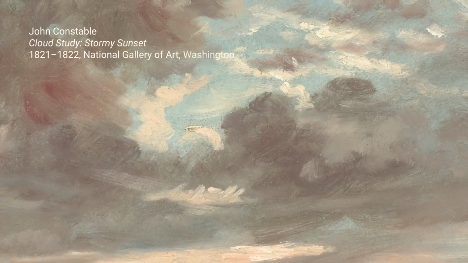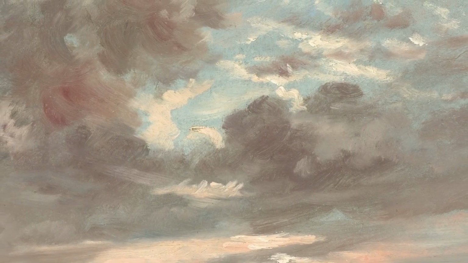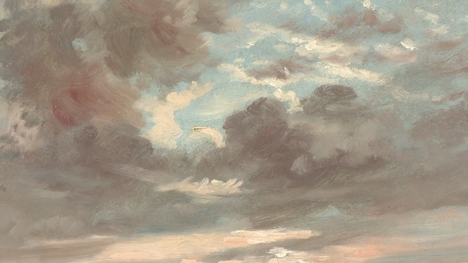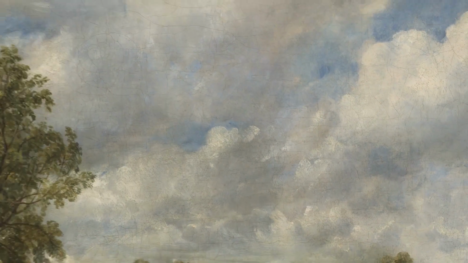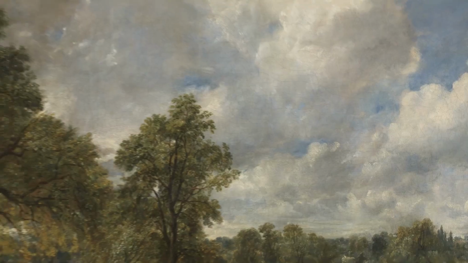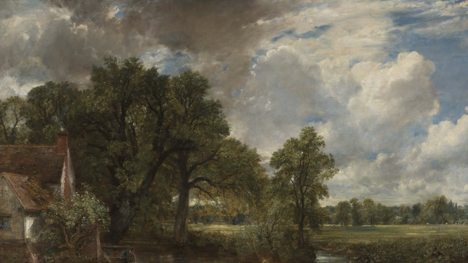He also made extensive cloud studies outside, en plein air, and was forensic in his attempts to capture fleeting atmospheric changes and to understand the science of weather, reading recent work by his friend Luke Howard on the classification of clouds. This interest can be seen in the complex and realistic sky in the Hay Wain, with bright light coming through the clouds on the right and gathering dark clouds to the left which suggest incoming rain.